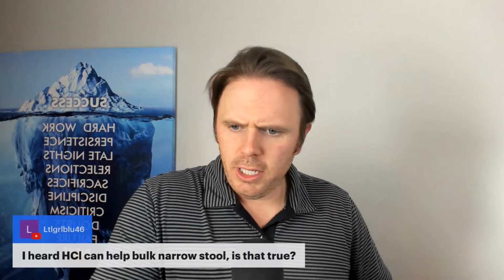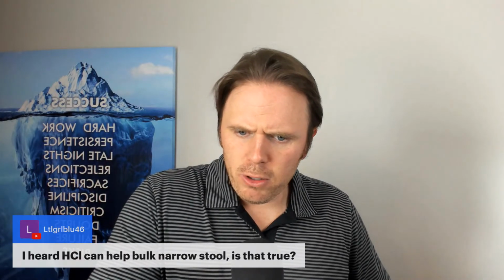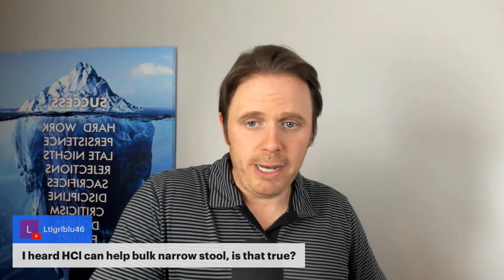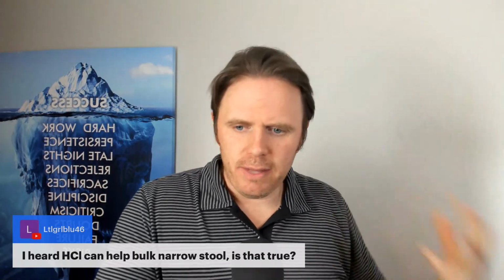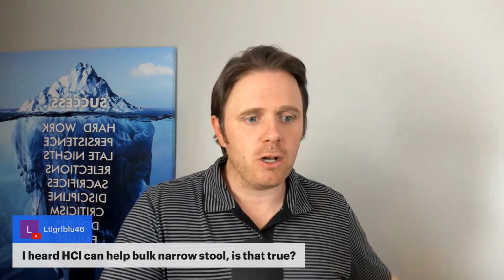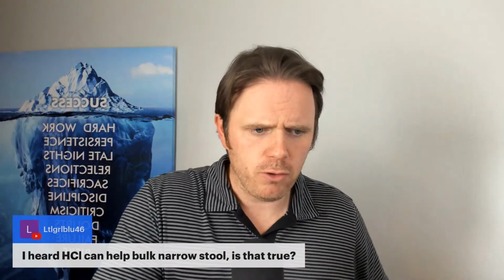Okay, very good. Question here. I heard HCl can help bulk narrow stool. Is that true? I mean, it's going to help break down your food. It's going to activate enzymes. The enzymes are going to help break down the food. And then the acidity is also going to help break down the food. And it's also going to help sterilize the gut and prevent bacterial overgrowth.